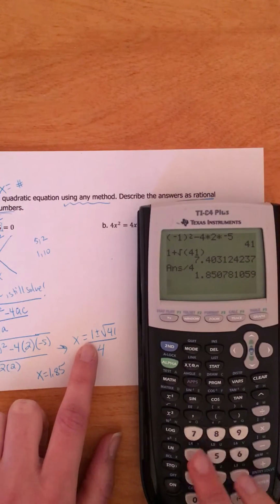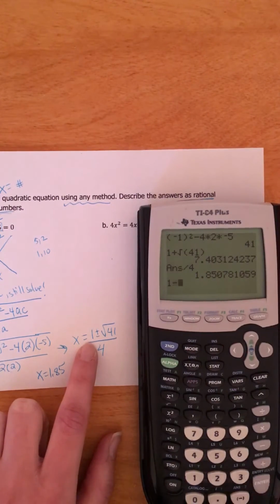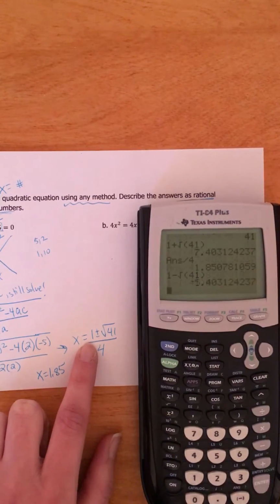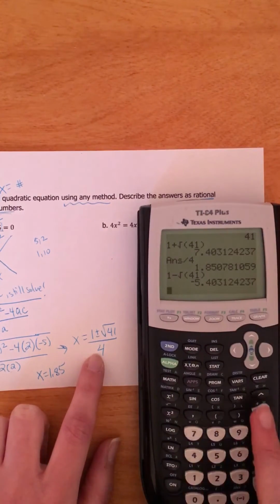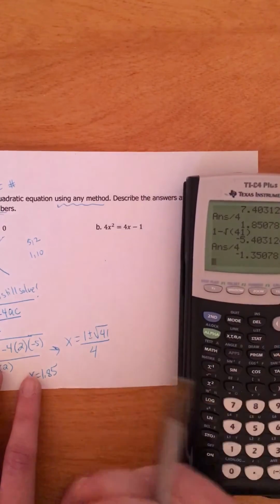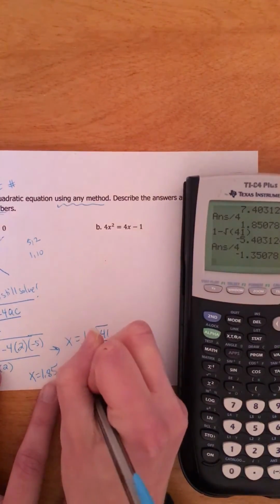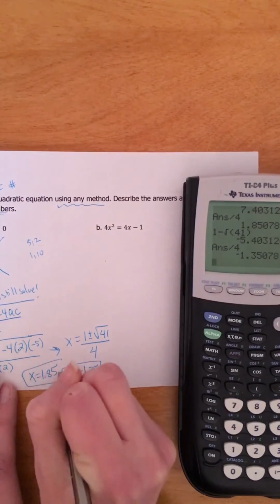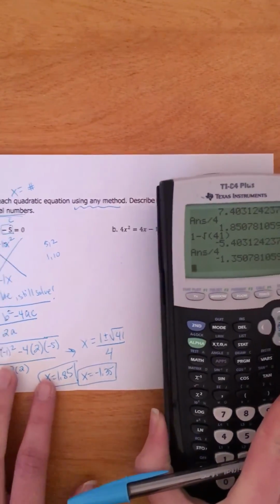I'm going to do 1 minus the square root of 41. Hit enter, and then divide that by 4. So I get negative 1.35 and other craziness. Okay? So x equals negative 1.35. So those are my 2 values for x if I rounded to the nearest hundredths place.